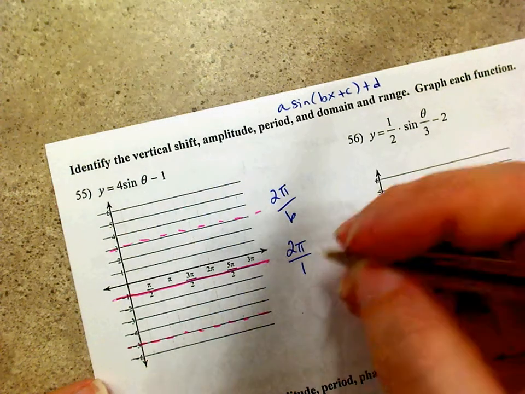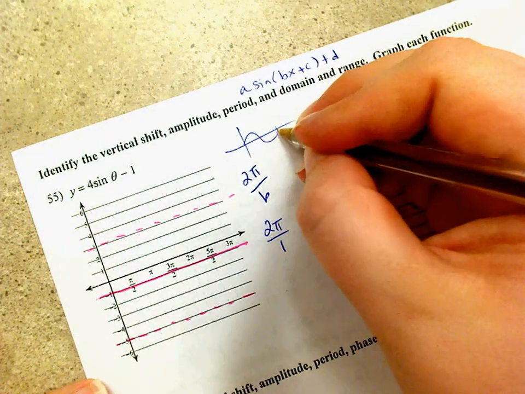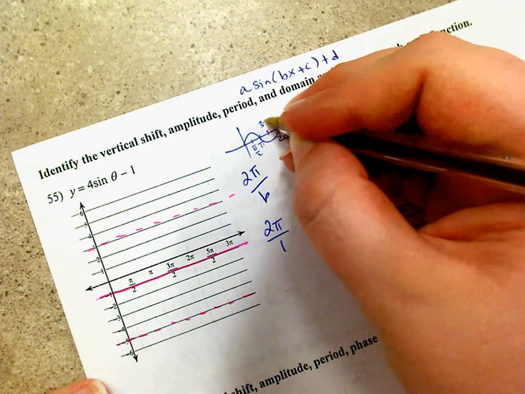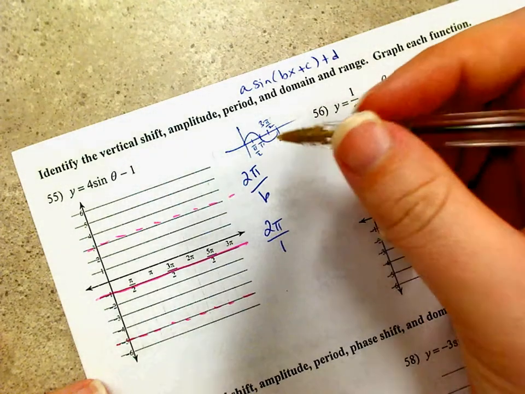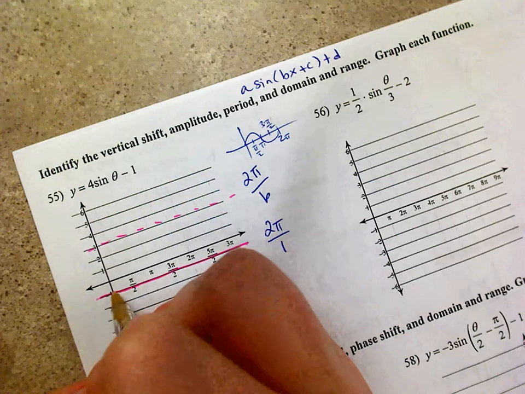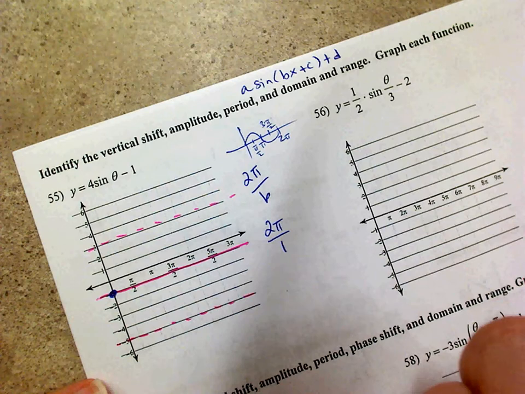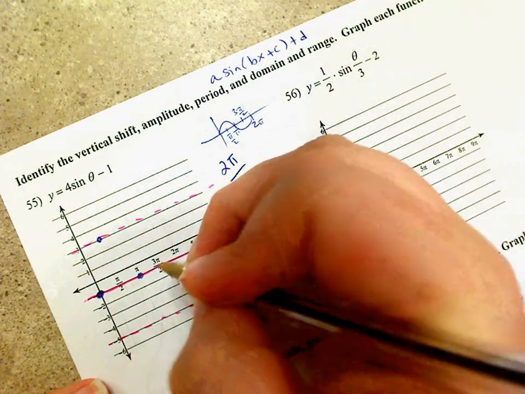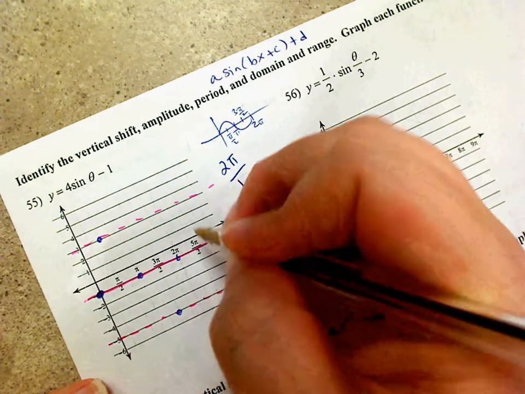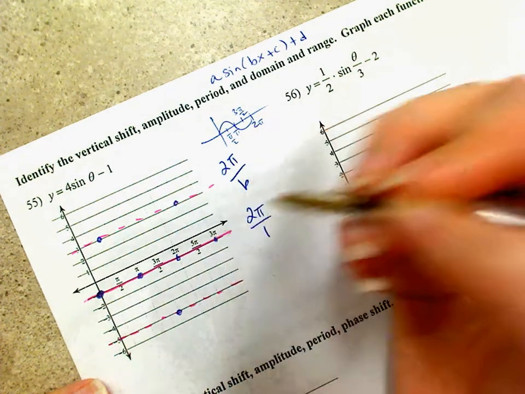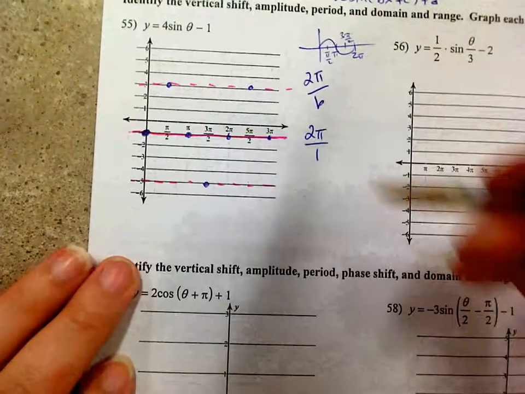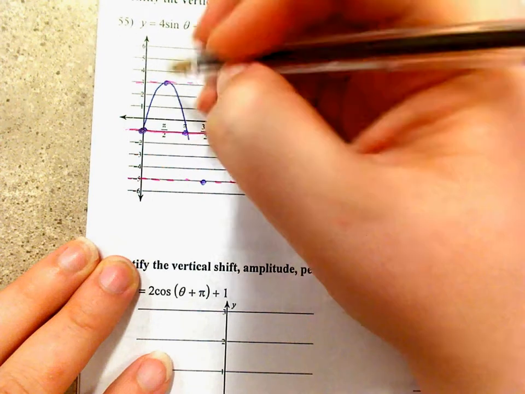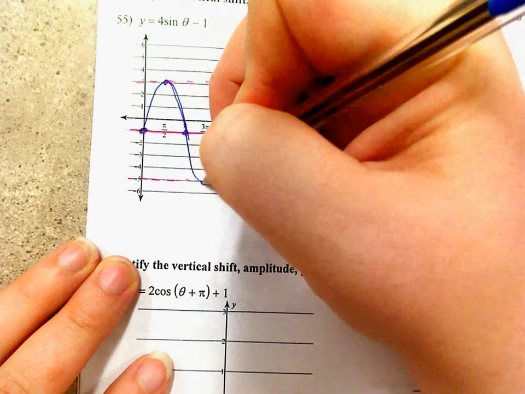So I'm just going to sketch it the way I can see it right there. Starts at 0, well, in the midline in this case. Goes up, goes back to the center, goes down, goes back to the center, goes up, back to the center. So I'm just going to connect them, and then I've got my wave. So I'm graphing a sine wave with a period of 2 pi. Amplitude of 4, shifted down 1. Okay, there we go.